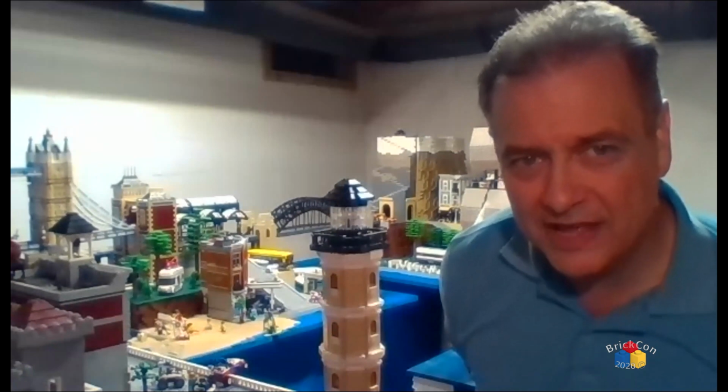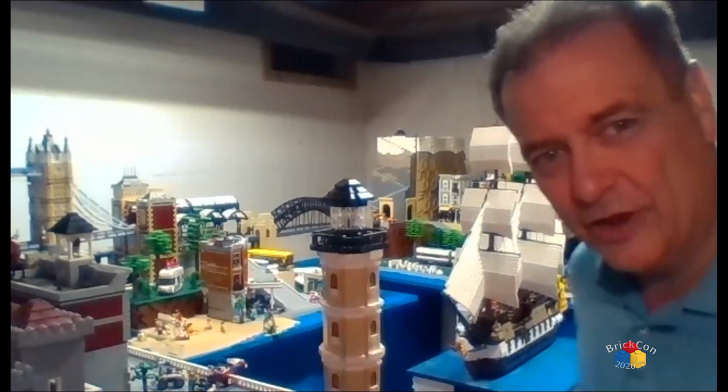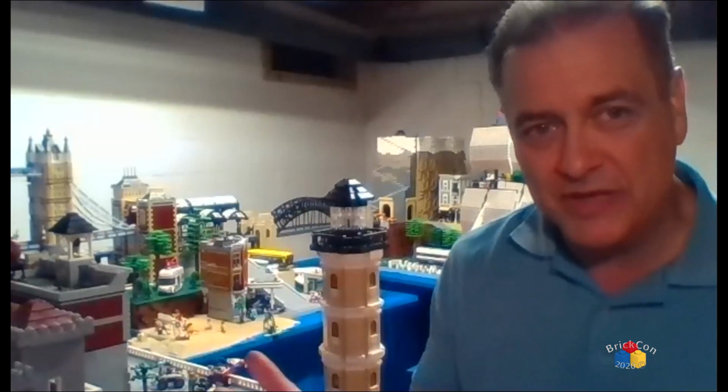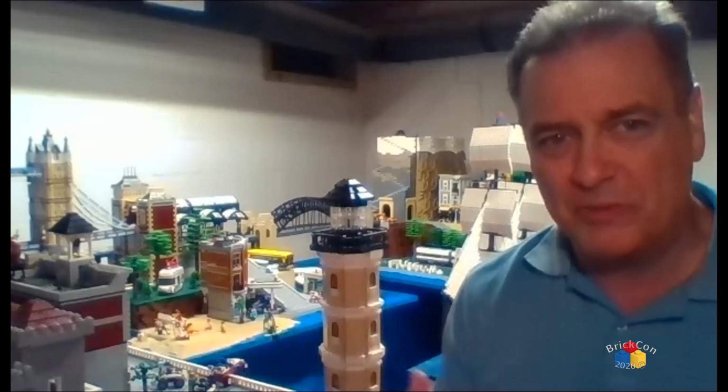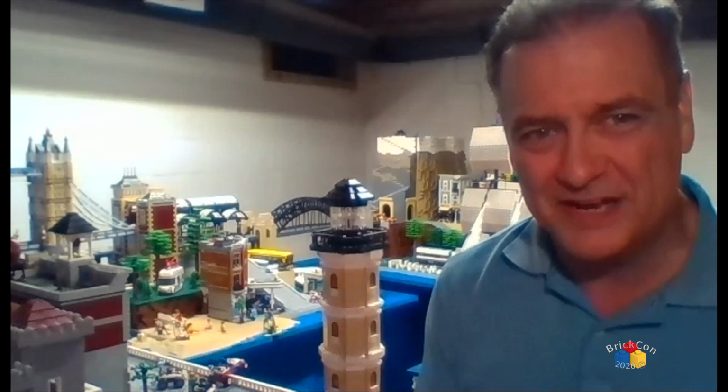Well, hello everybody. I'm coming to you from my Lego room. You can probably see I've got a big basement room here, probably very similar to a lot of basement rooms for a lot of the attendees here.